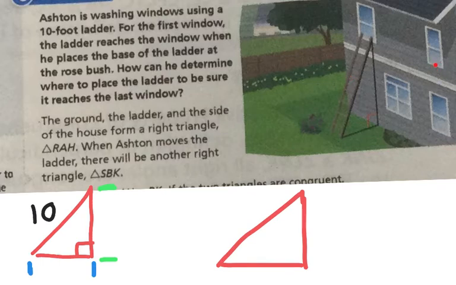If he props the ladder up here to reach this window, what lengths will we know? Well, we'll still know 10 feet because the ladder is still 10 feet tall. Where does he want the ladder to be? He wants the ladder to be touching the bottom of the window. So the distance from the ground to the bottom of the window has to be the same as it was over here, right? Because the house is built on level ground. So it's the same distance.